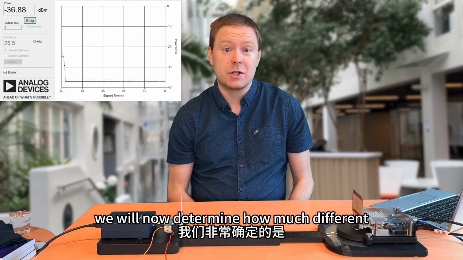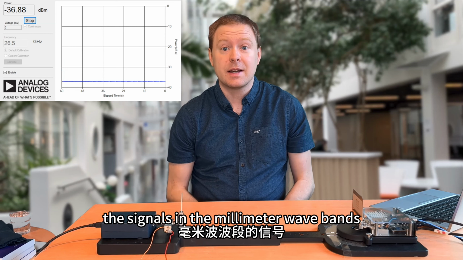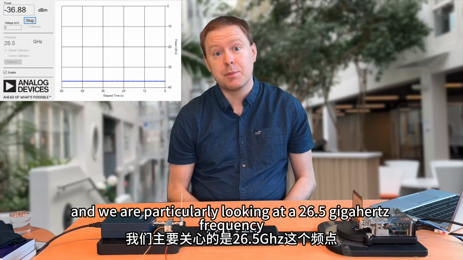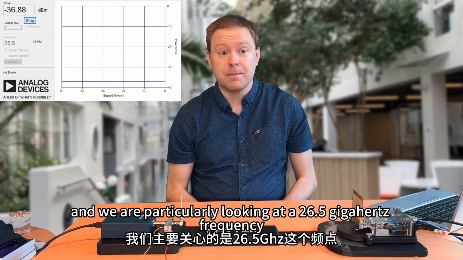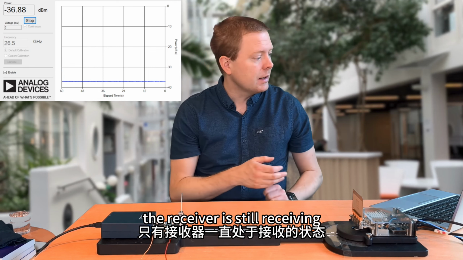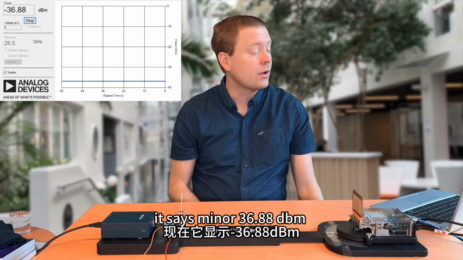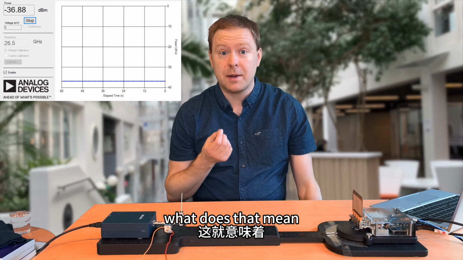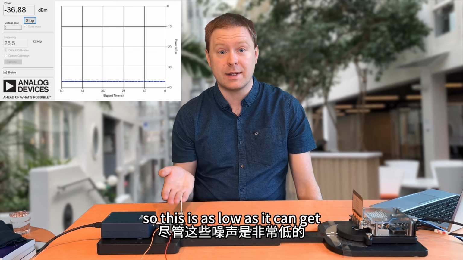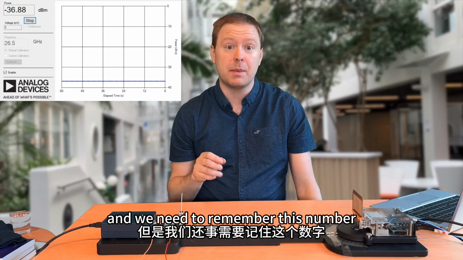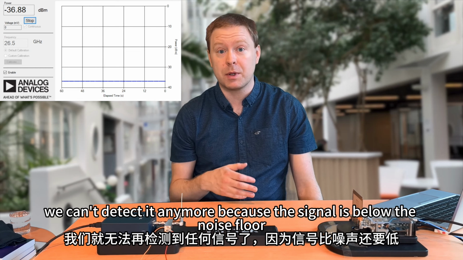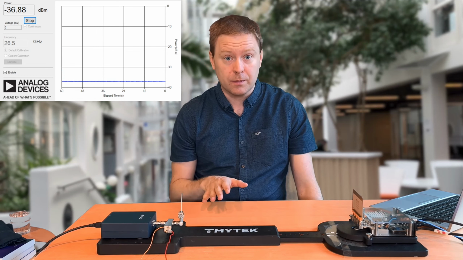We will now determine how much different objects are blocking the signals in the millimeter wave bands. And we are particularly looking at the 26.5 gigahertz frequency. So right now, the transmitter is off. The receiver is still receiving, it says, minus 36.88 dBm. What does that mean? Well, it means that there's actually some noise in the receiver, so this is as low as it can get. And we need to remember this number because if an object is blocking us all the way down to this number, we can't detect it anymore because the signal is below the noise floor.